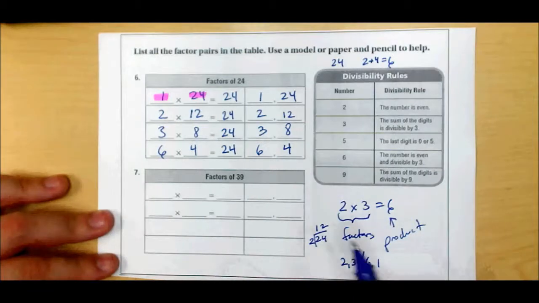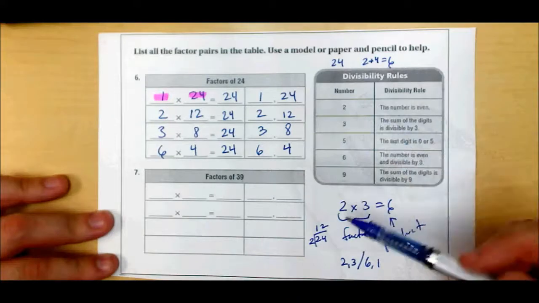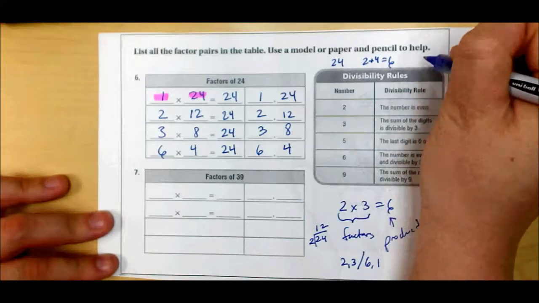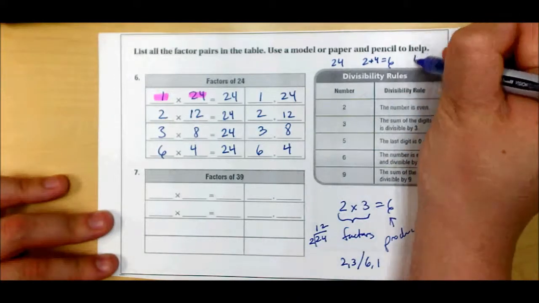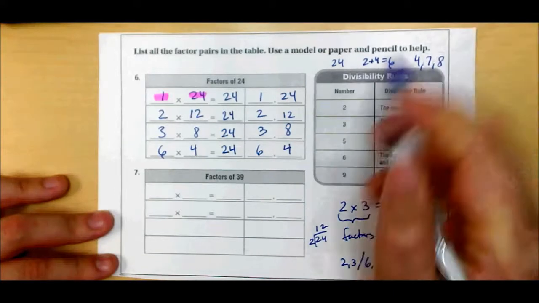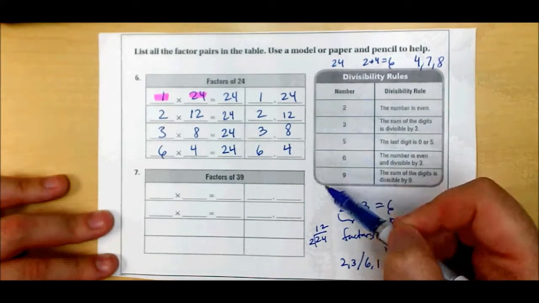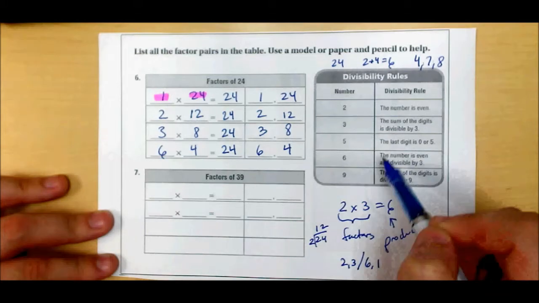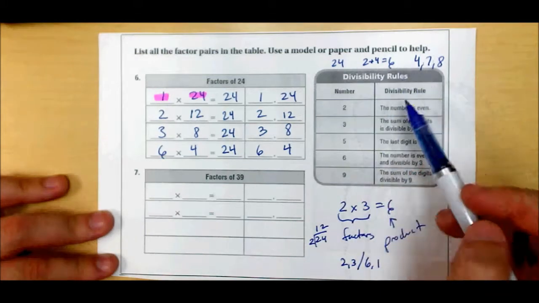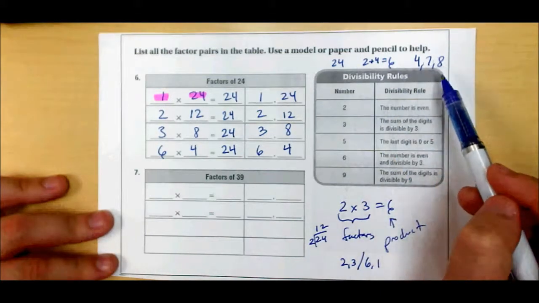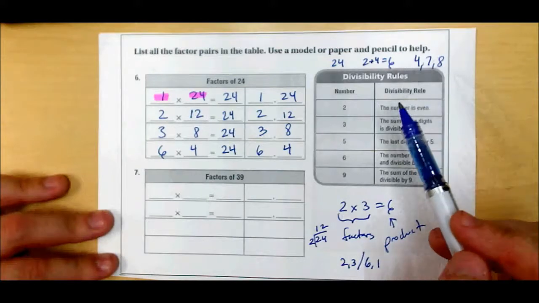So I'm pretty much done, but you notice that some of the numbers are missing here. We're missing 4, 7, and 8. Well, the reason for that is because there are divisibility rules for 4, 7, and 8, but they're really only useful for really, really long numbers.